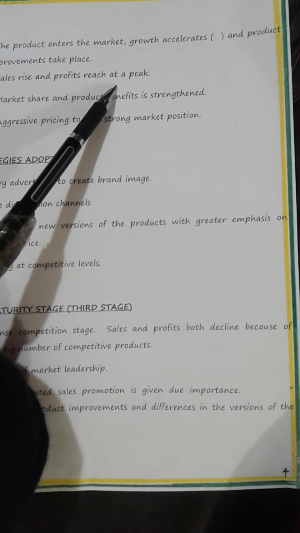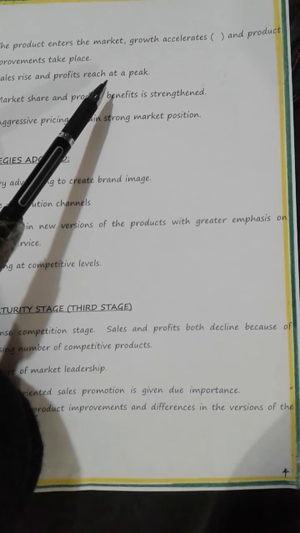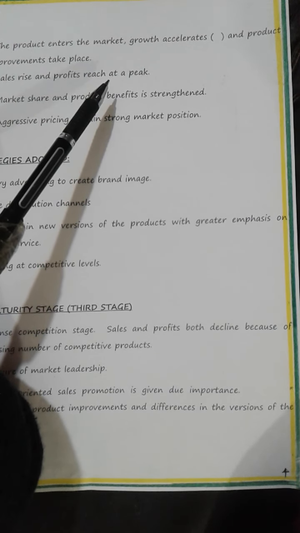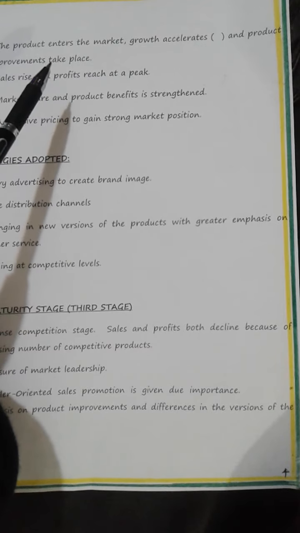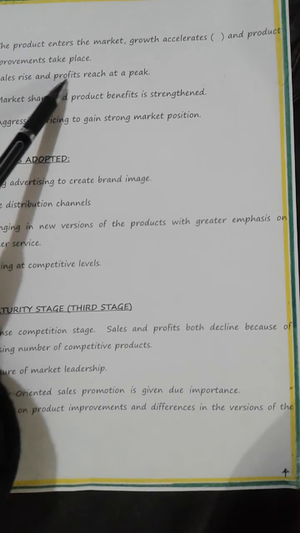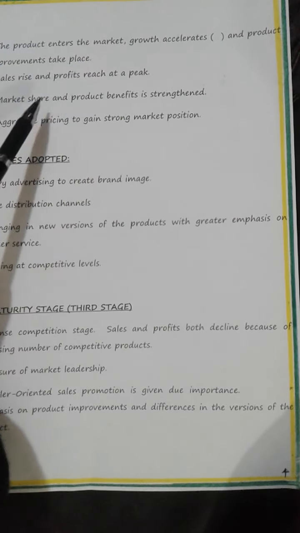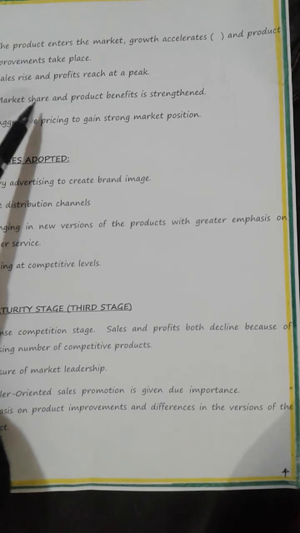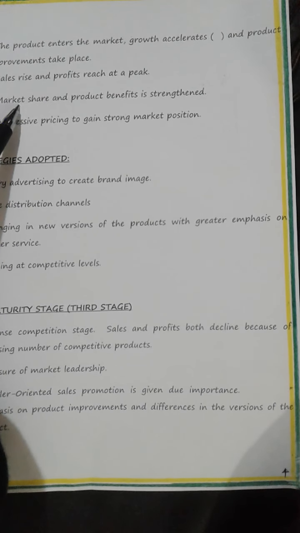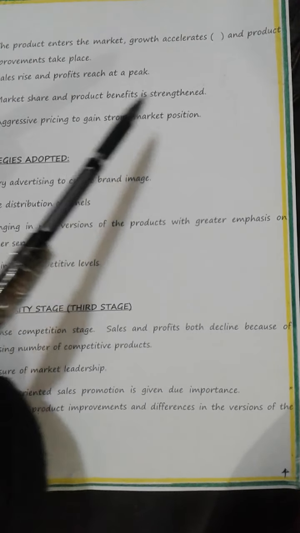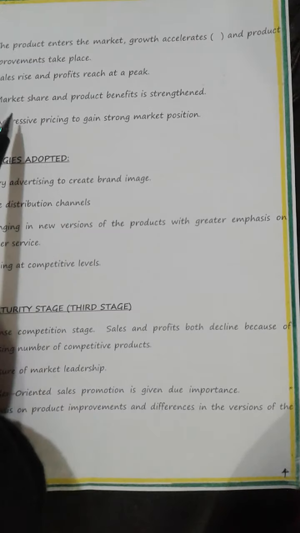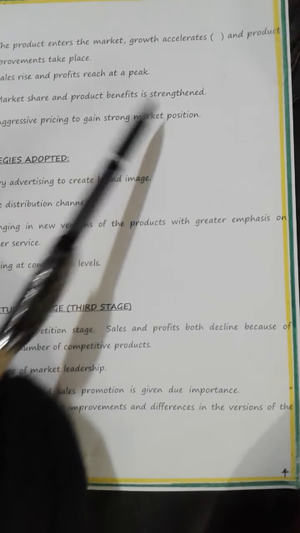Growth is very important. That's why they say the adolescent, teenage time period is very important for a person. If you slip down, it will be a major fall. The same thing happens in a product also, children. So sales rise and profit reaches a peak. Market share is very important, children, because we can capture a large number of customers, buyers, and capture the market share through product benefits. And you must strengthen the product benefits. That's why they say market share and product benefits are strengthened.